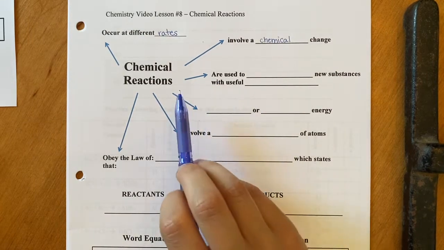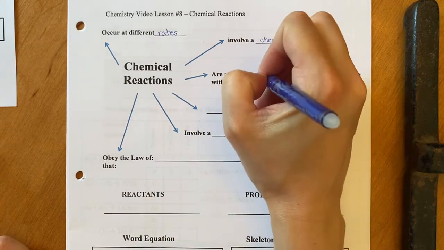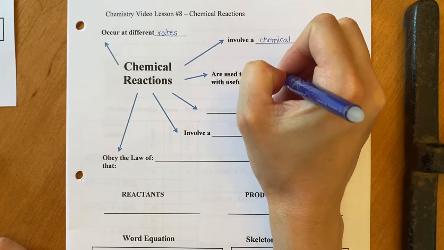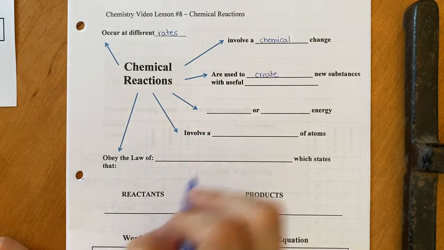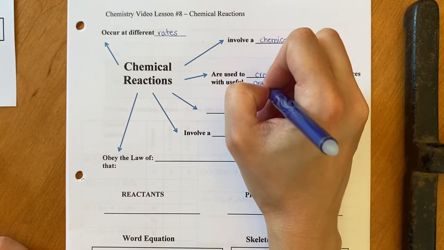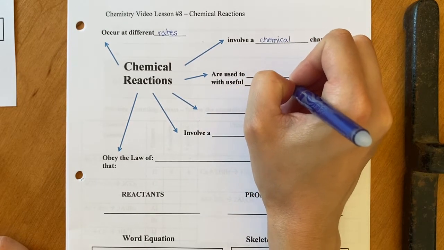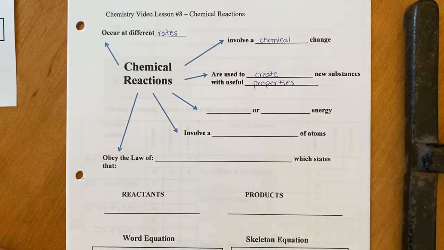So chemical reactions are used to create new substances with useful properties. So things like aspirin is something that you make with a chemical reaction. It's an organic synthesis reaction where you're bringing two compounds together to create the molecule aspirin, which is a painkiller.